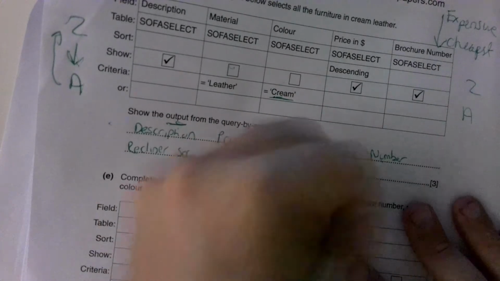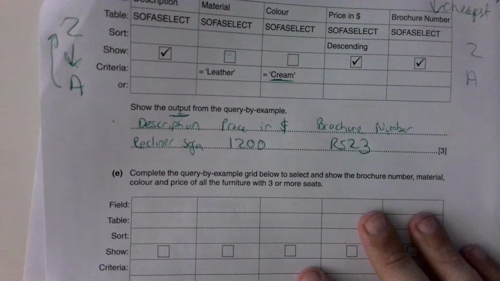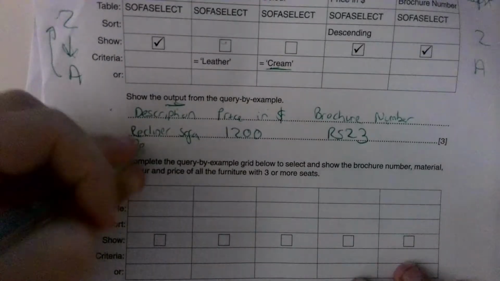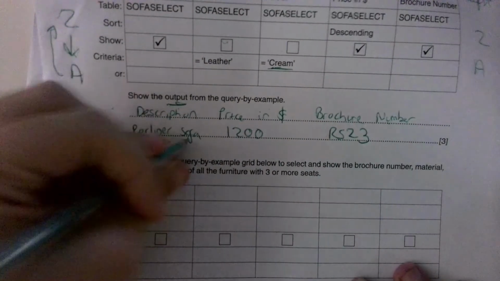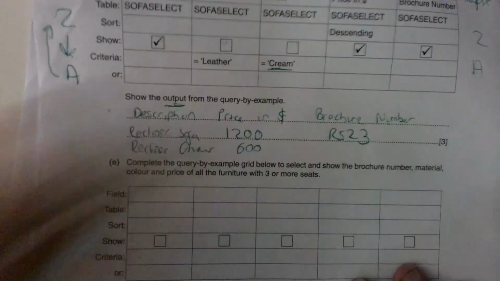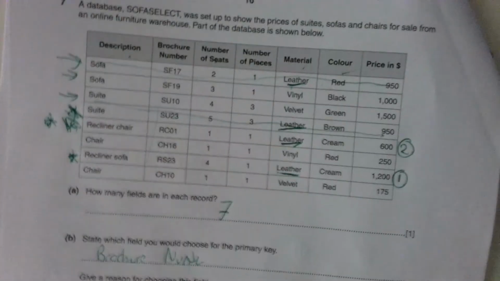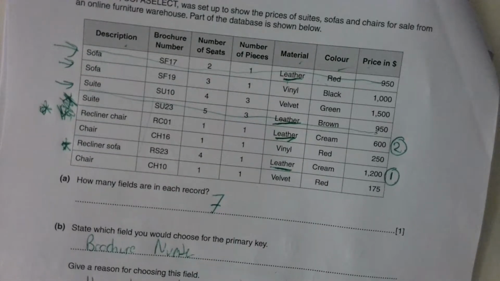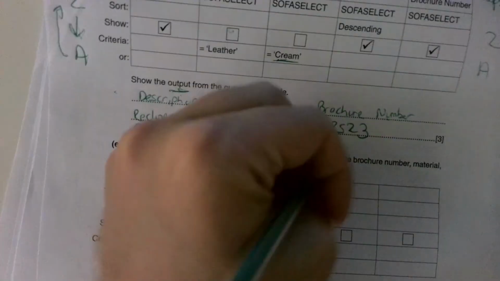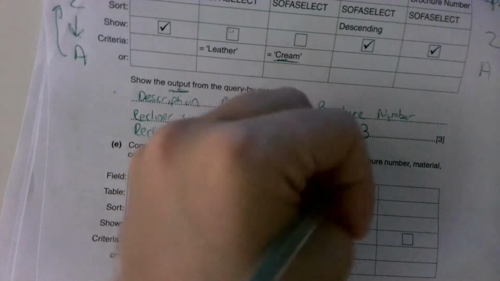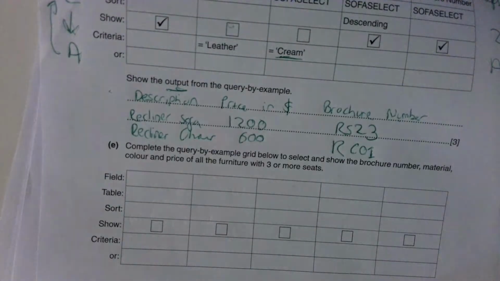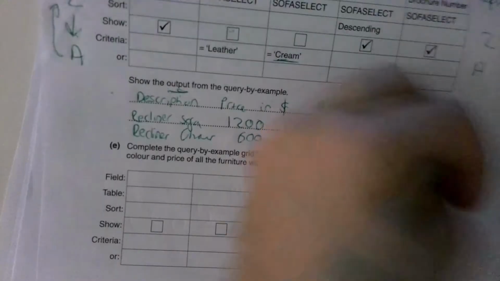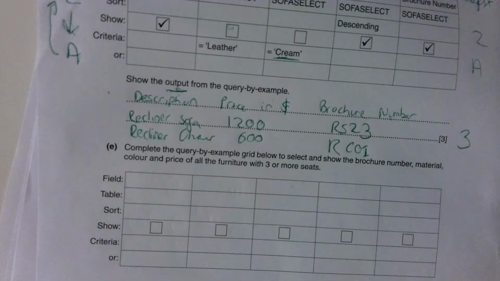Nice and easy. Let's do the next one, which is a chair, I believe. A recliner chair. Recliner chair. And the price is 600. I remember that. And the brochure number is RC01. Perfect. And that gets us 3 out of 3. Easy. This next bit is just as easy.